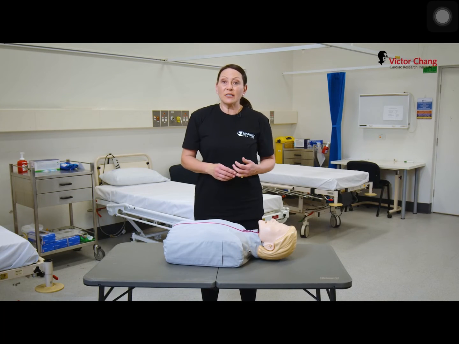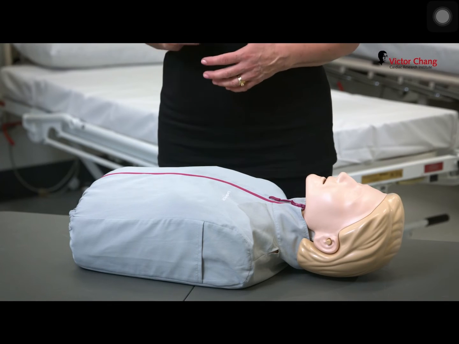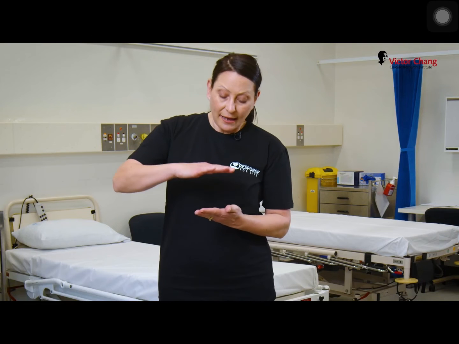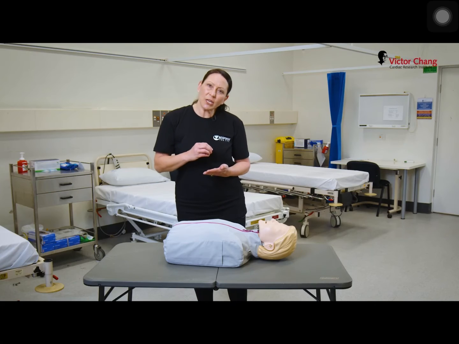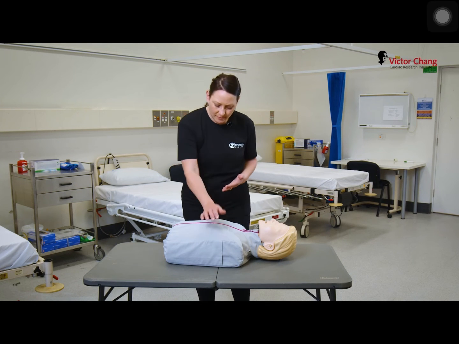Now we're actually going to push hard and fast. We're going to push about 1/3 of the depth of the person's chest, and we're going to also allow for that chest to rise back to its normal position. Now we're pushing at a beat of about 100 to 120 compressions a minute.